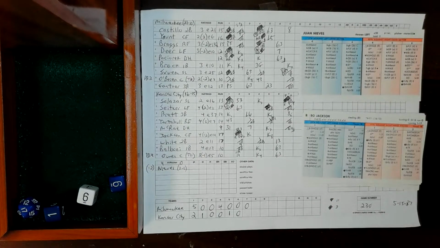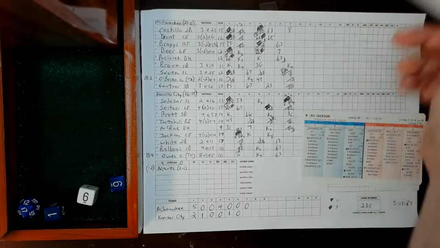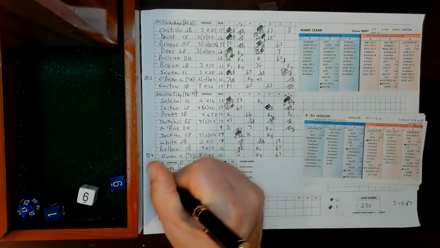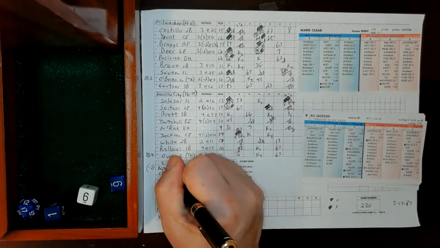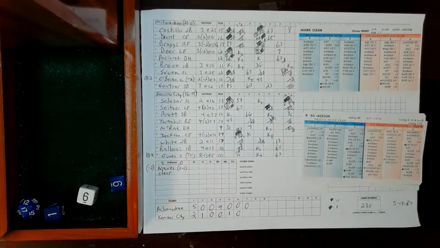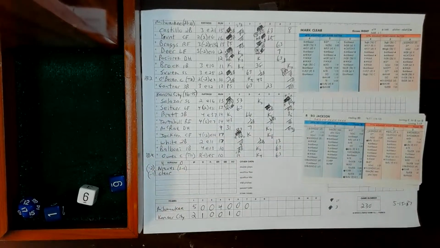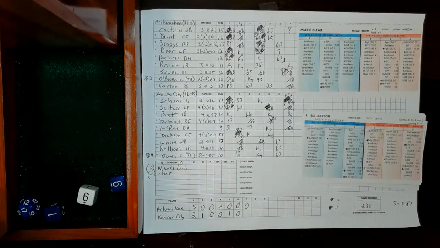And now with Bo Jackson coming up, that's going to be it for Nieves. He will be taken out of the ball game, and Mark Clear will be coming on to pitch for the Brew Crew to try to get out of the jam. All right, let's get the numbers on Clear.